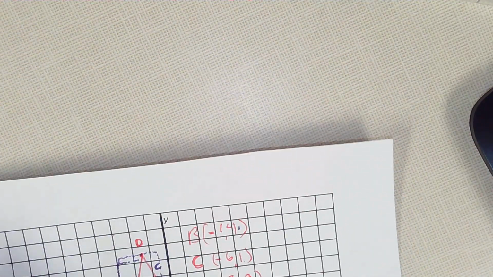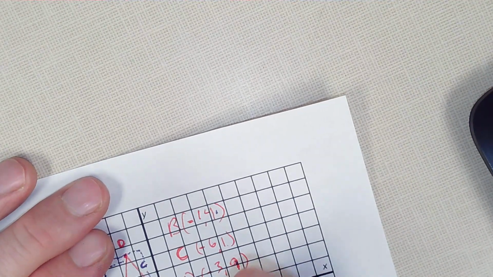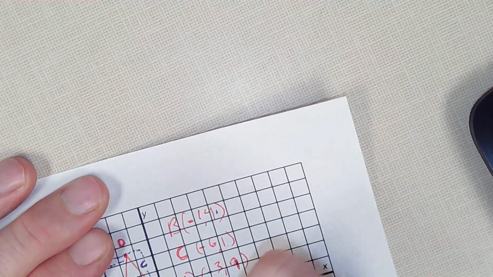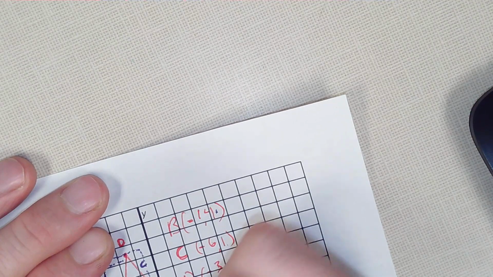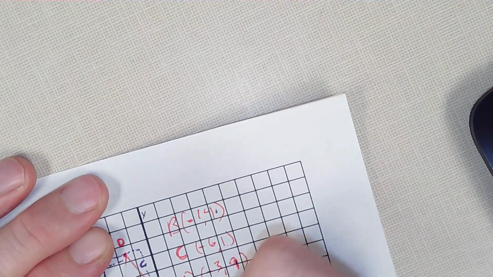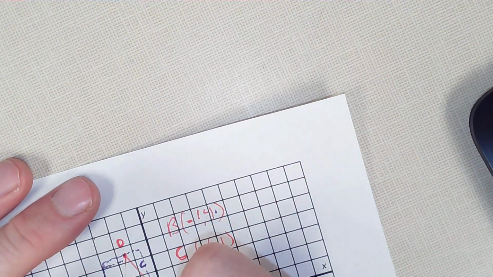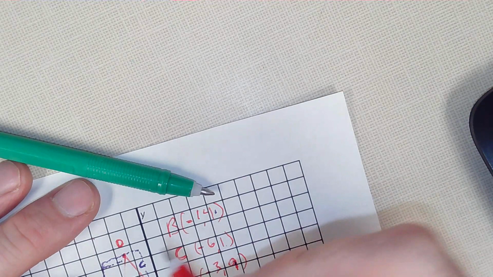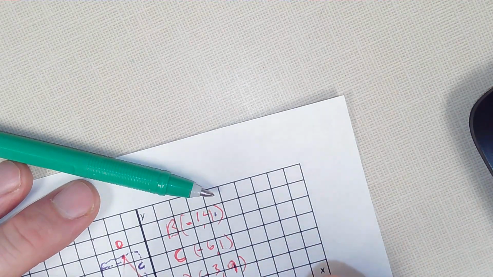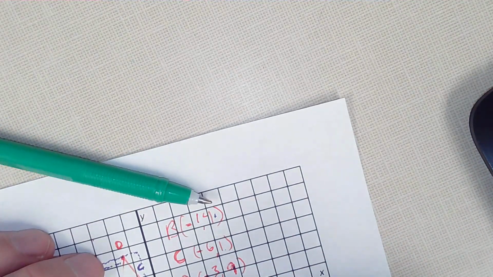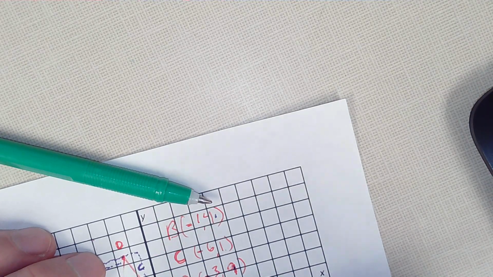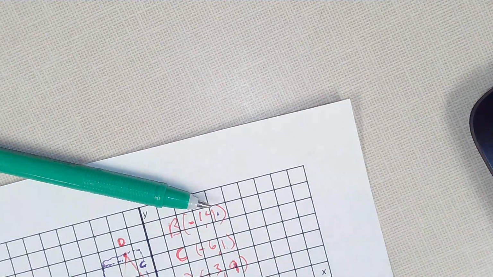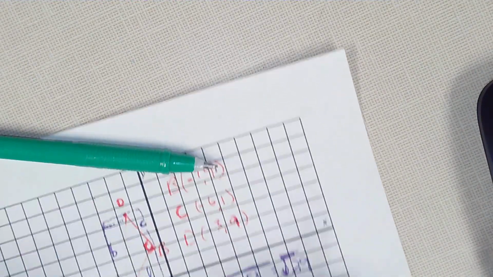I need to change this. That's what happened when you use the... I knew something looked funny. 1 and 9. That's why I was confused. So C is negative 6 and 1. That's what looked funny. Okay. Man, all right, that looks better.